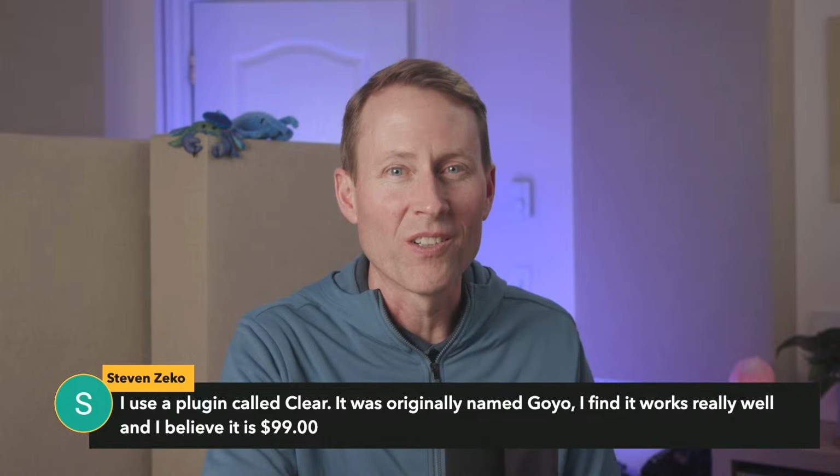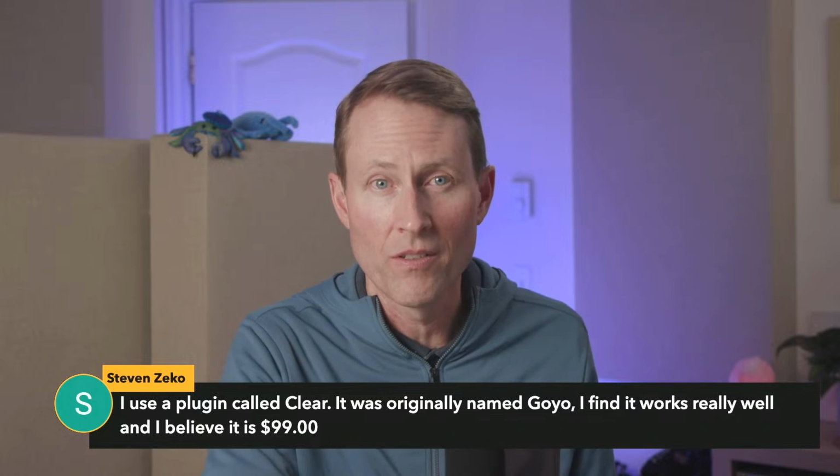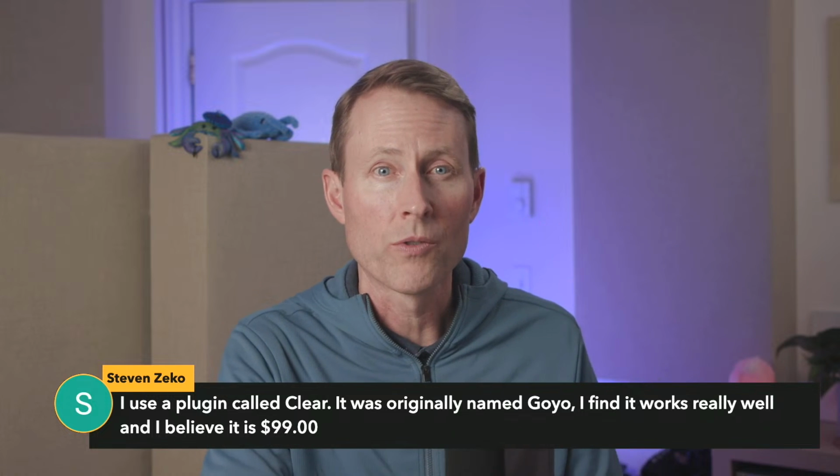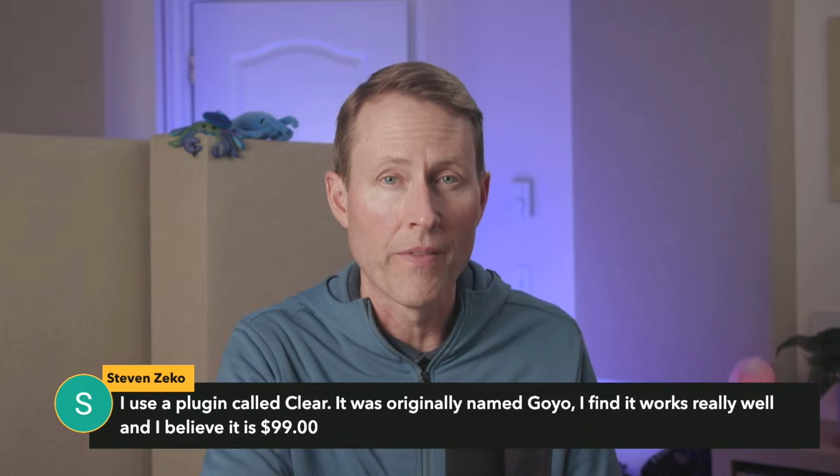I use a plugin called Clear. It was originally named Goyo. Yes, Clear is another very good one. Works really well, and I believe it's $99. Yeah, that one's a straight noise reduction. It does a pretty good job as well. Like I said, so many options. Okay.